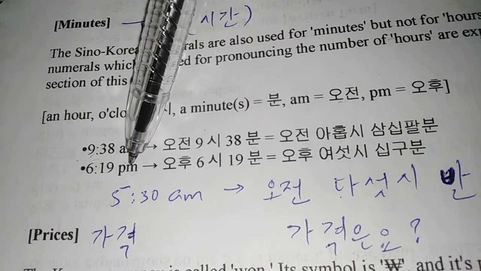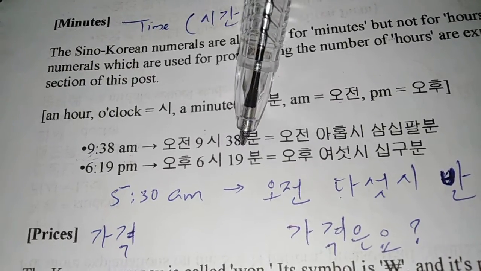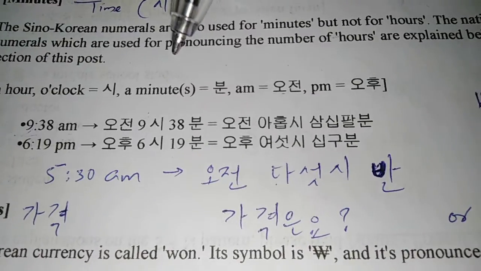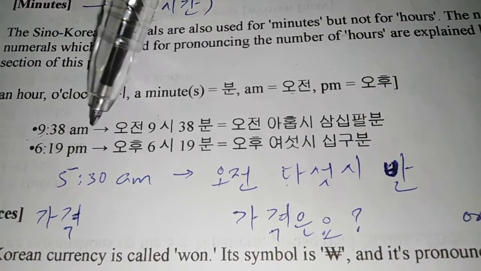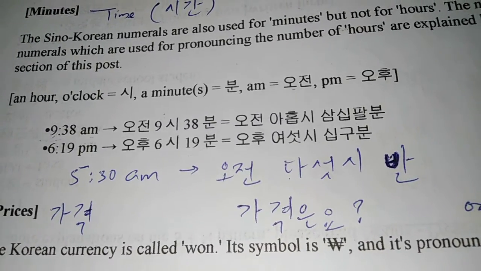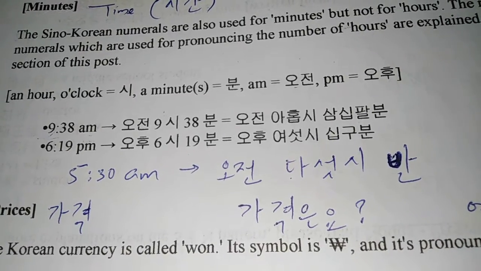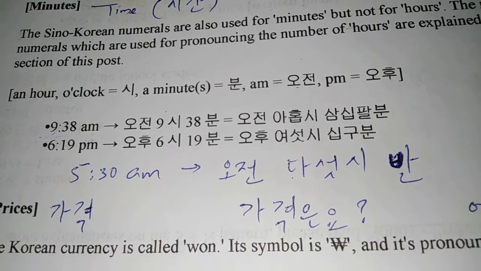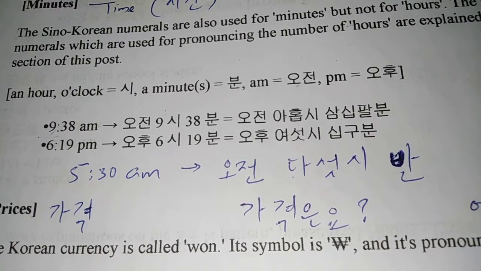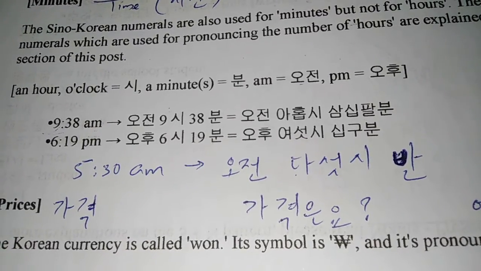The second one with PM, so you have the PM coming first, ohu, yosashi, shibkubun. But then there's an exception to this, that is when you have 30. That is, 30 minutes is a half of an hour. So instead of saying samshipun, which is not exactly wrong or anything, and is pretty common to say, you would opt to simply say half and just stop your sentence there.